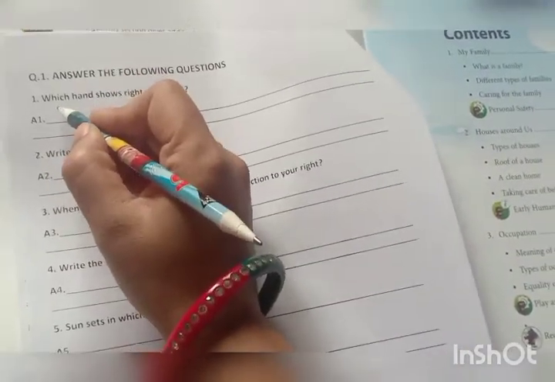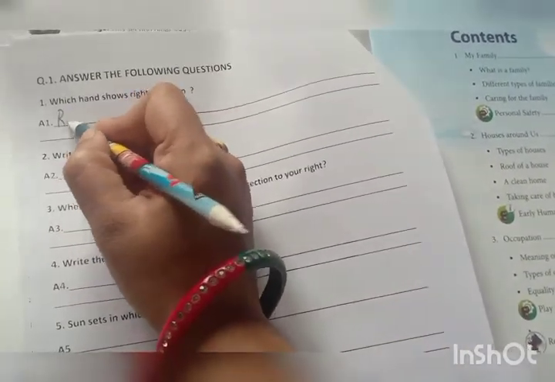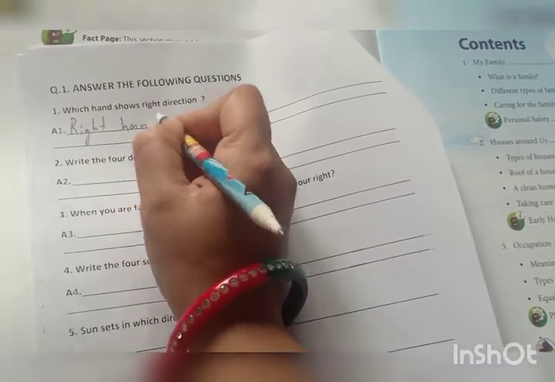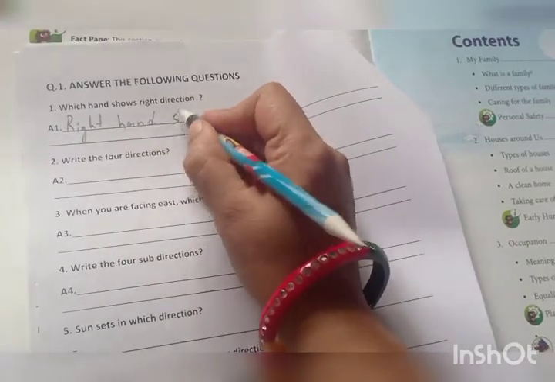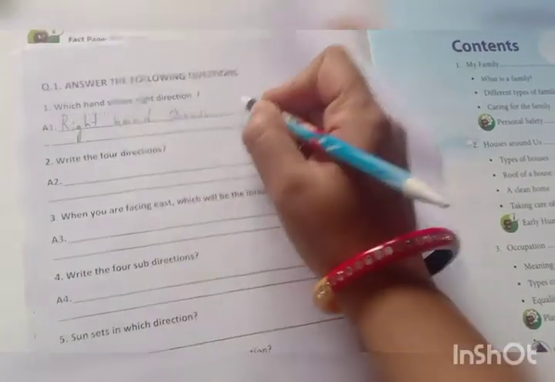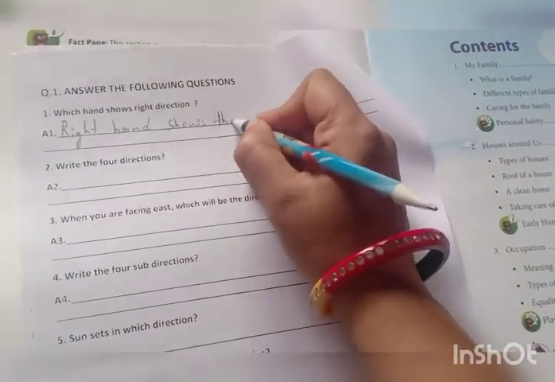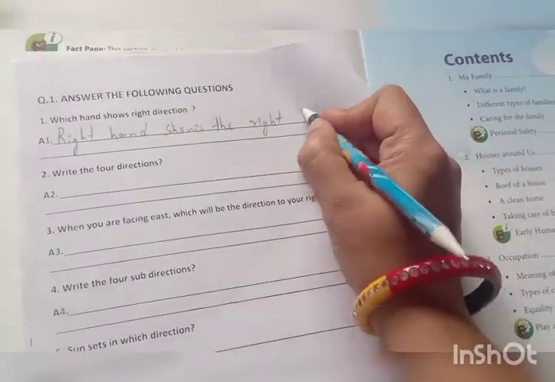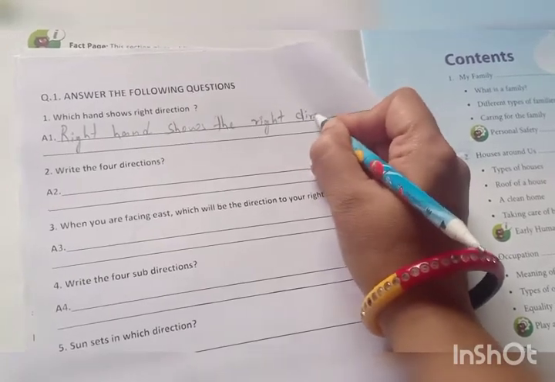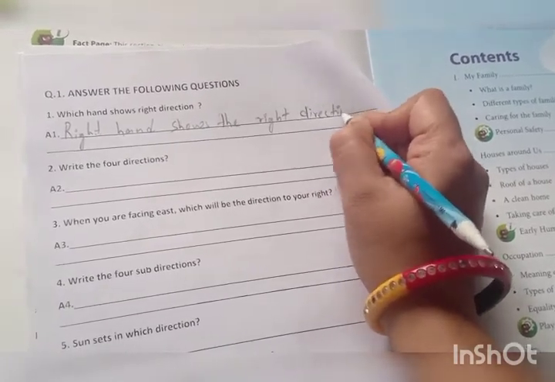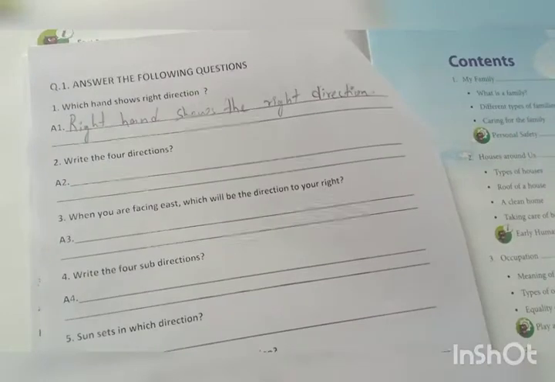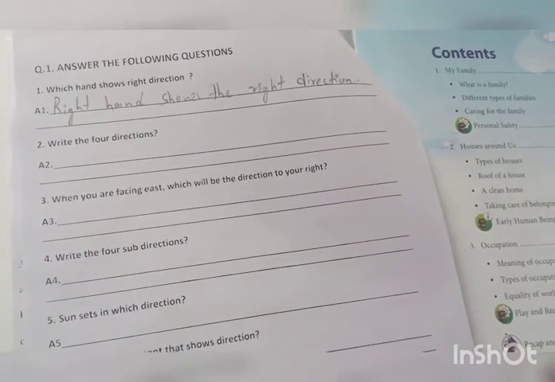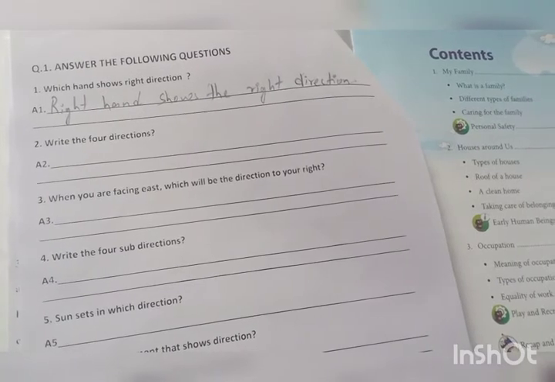So we write the answer as: right hand shows the right direction, isn't it? Right hand shows the right direction.